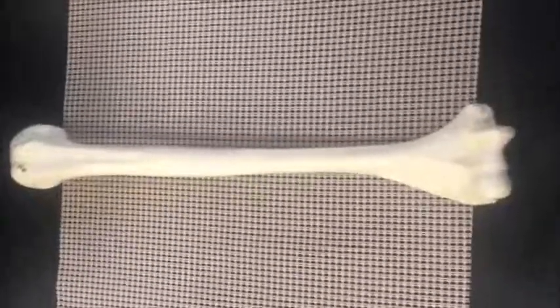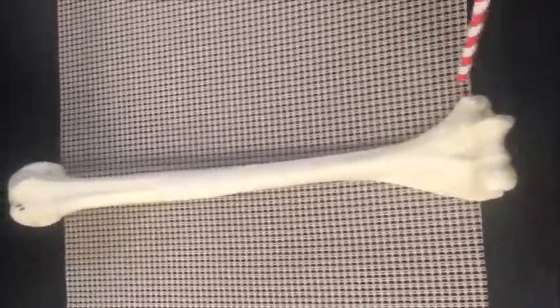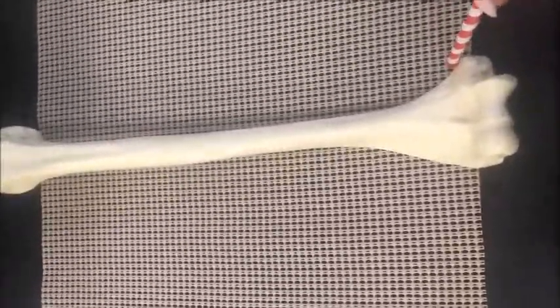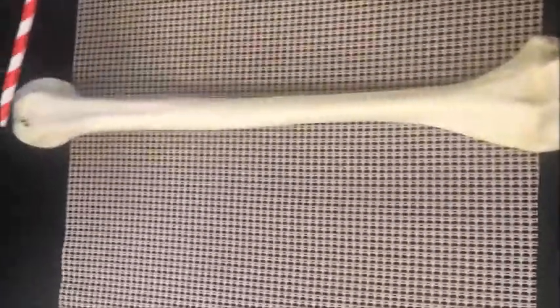So here we have a right humerus, and the reason you know that it is right is because this is the medial epicondyle, and the medial epicondyle is always medial. The humerus is the longest bone of the pectoral limb, and it is the heaviest.